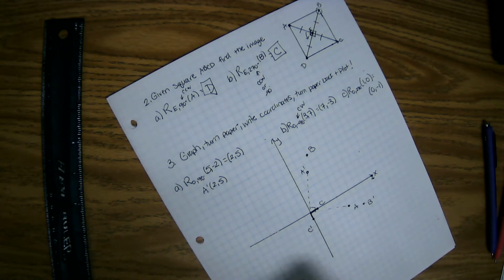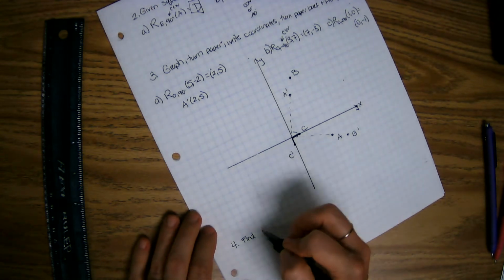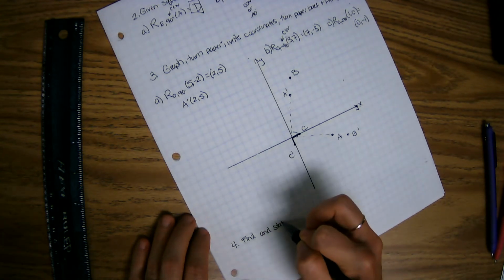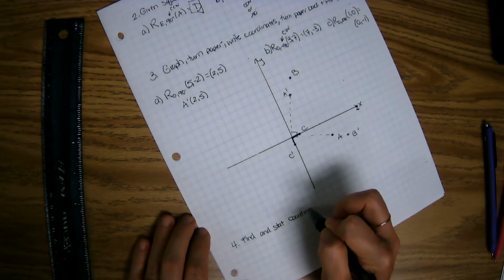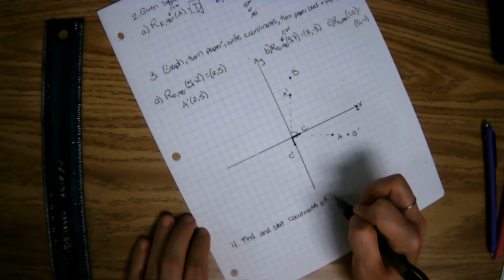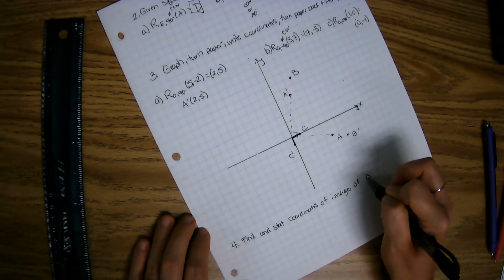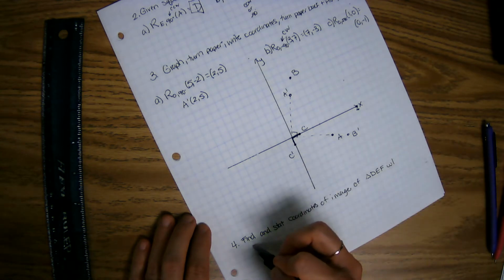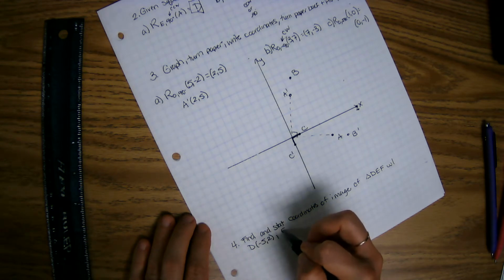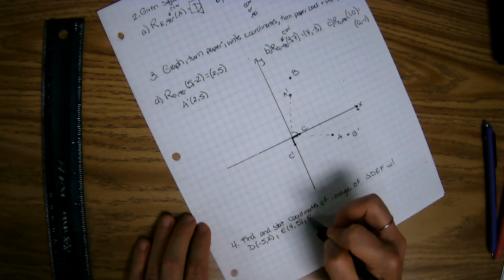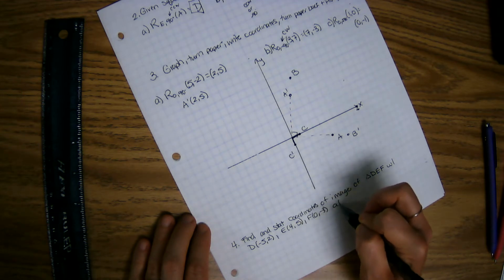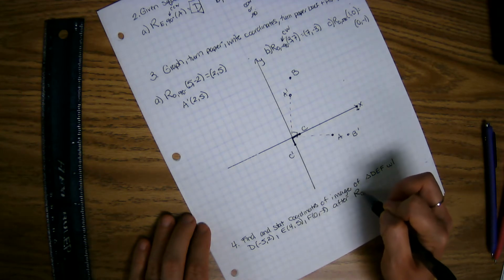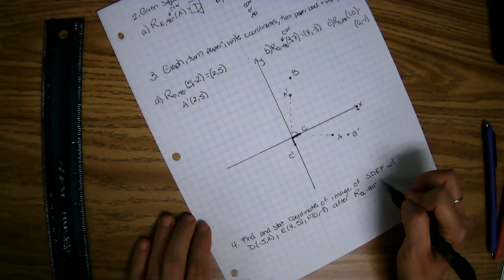Number 4, find and state the coordinates of the image of triangle DEF with coordinates D at -5, 2, and you're going to want a graph for this one. E, 4, 5, I'm going to run out of space. F, 0, -3, after a rotation centered at the origin, -180 degrees.